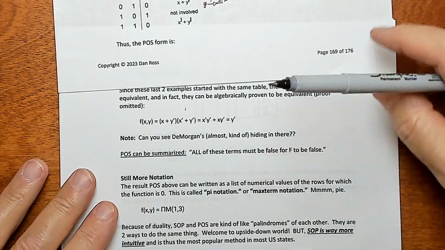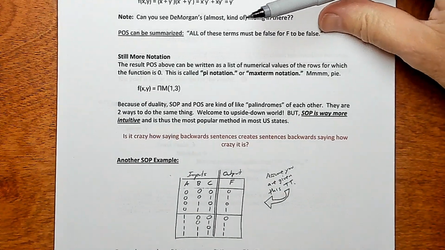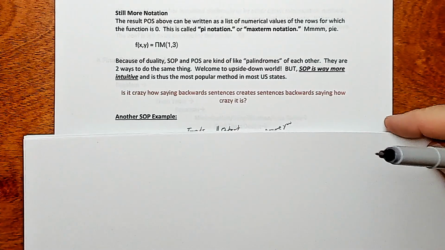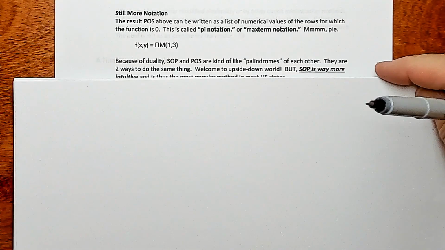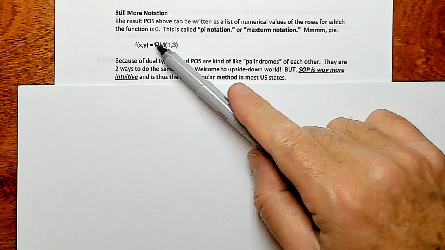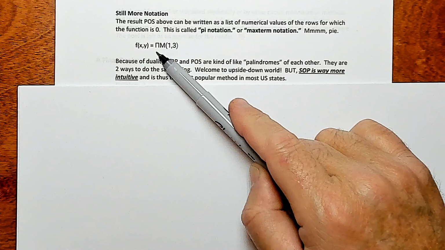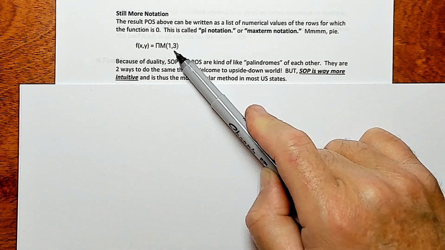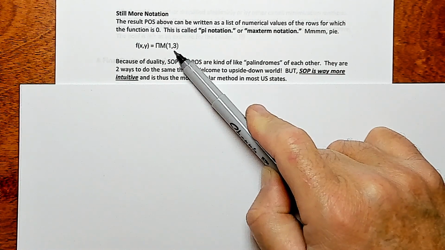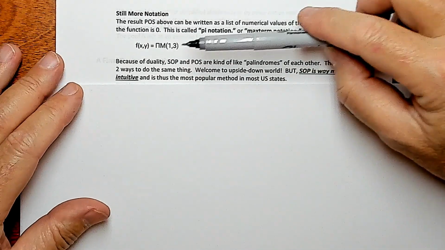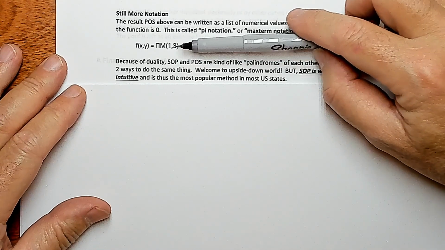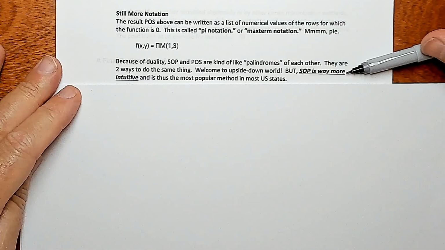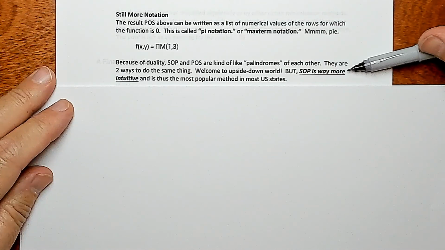Before we move on, there's notation for this product of sums. It's pi, maxterms on rows 1 and 3. So it's just a different way to do the same thing. I prefer SOP. SOP is, to me, way more intuitive.